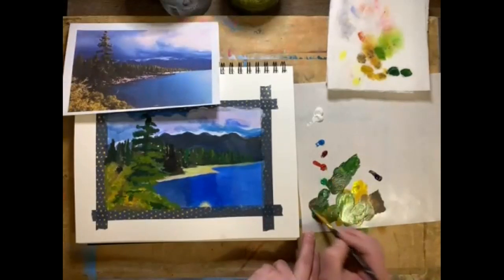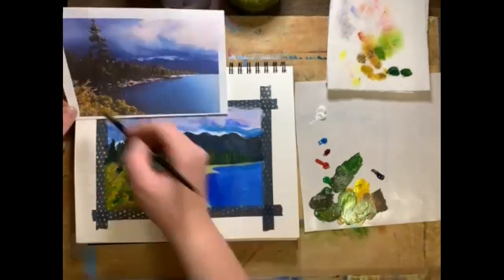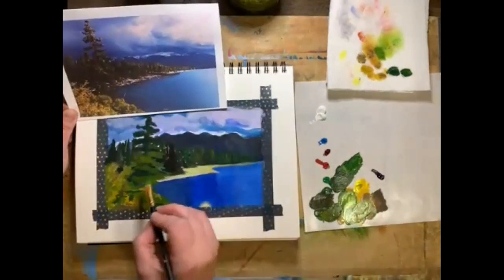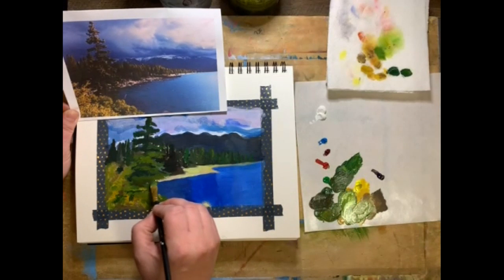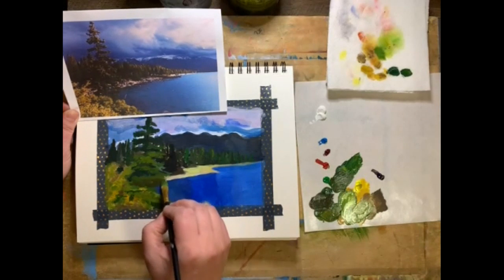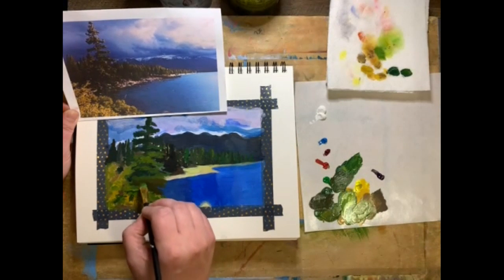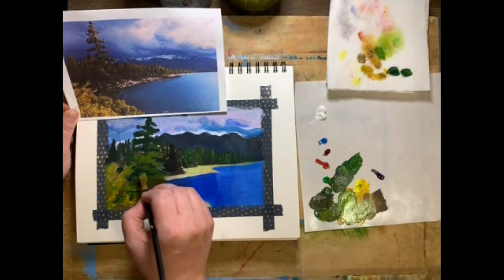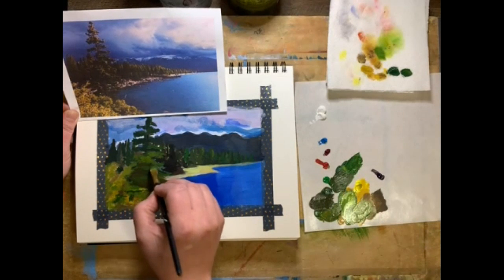There'll be times when you're not exactly sure what's happening, because lots of things overlap, or you can't quite see it as well as you think you can. So that's where those observation skills come in handy. Just squint your eyes and try to paint the different tones that you see.